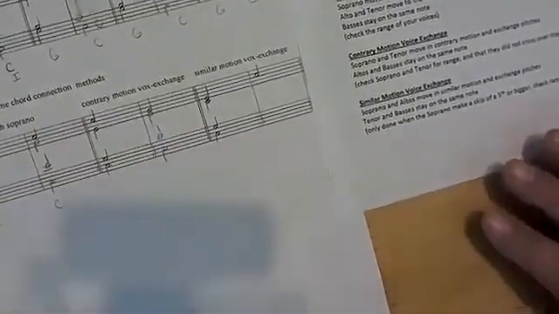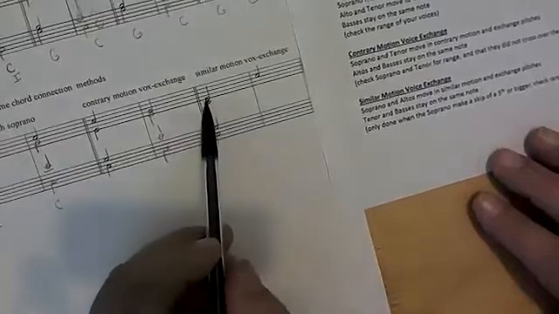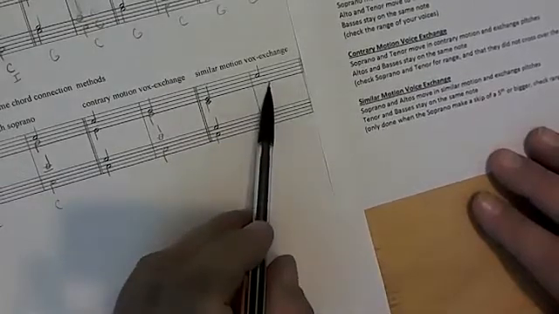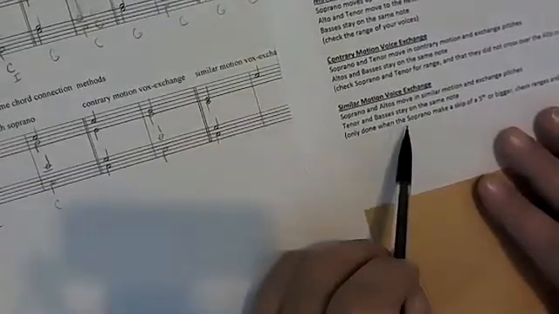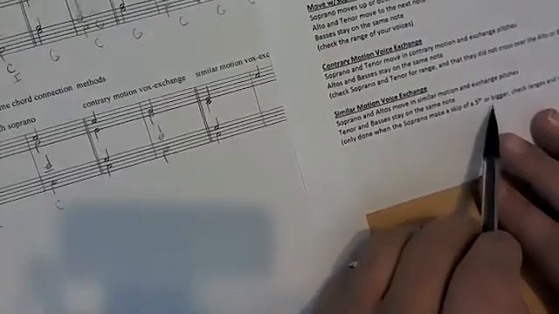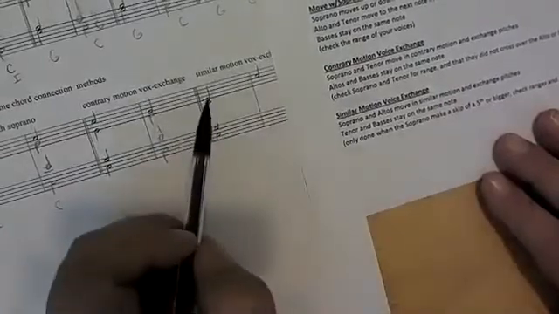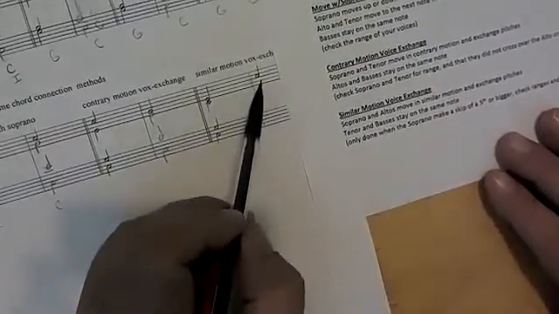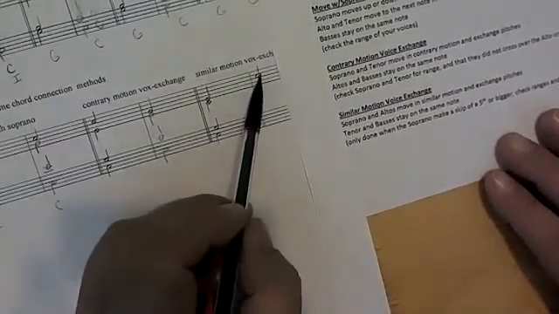All right, last one, similar motion voice exchange, is when the sopranos are going to make a big leap. Now here it says only done when soprano makes a skip of a fifth or bigger. What that means is that it's not going to the next chord tone, which would have been a G, it skips that and goes to the next one after that. And that will always be a fifth or bigger.